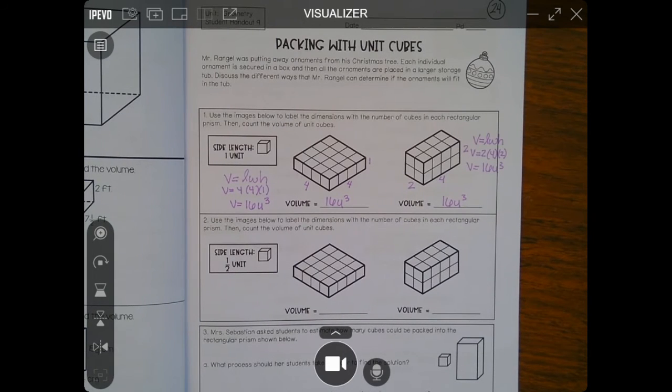Use the images below to label the dimensions with the number of cubes in each rectangular prism, and then count the volume of them. It's kind of the same thing, except they told us that this time the cubes are representing a half of a unit. So there's 2 ways I could do this. I could say, okay, then that's half and half, there's 1, and half and half, there's 2. I think that can get confusing as I go along.